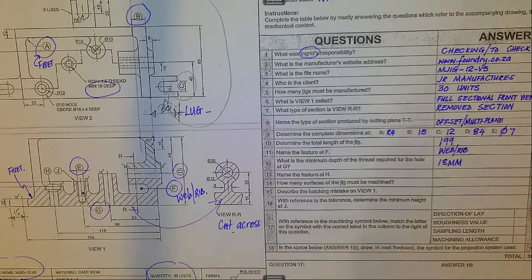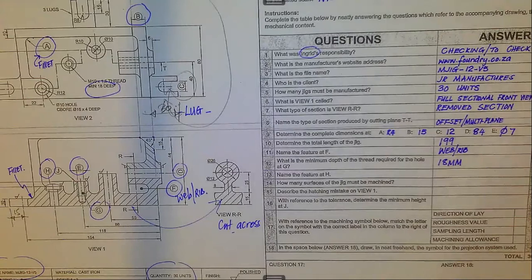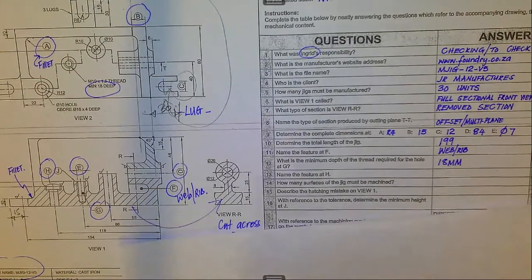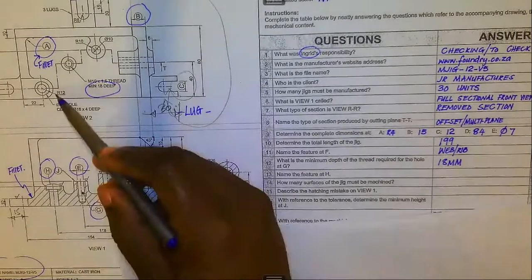Name the feature at H. So the key there is to look for H. We come here, this is our H. What is the feature at H? Sometimes if you are not given additional information, remember it is asked here, but you'd find that the answer is at the top.